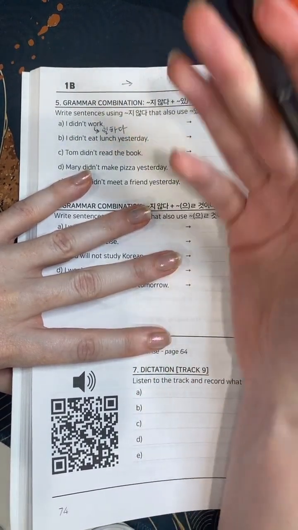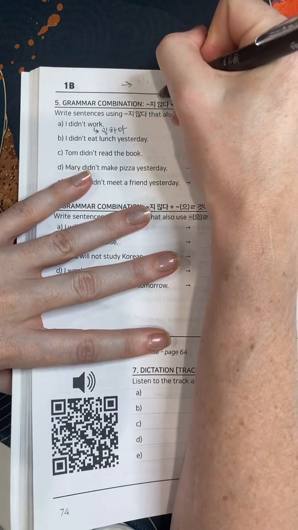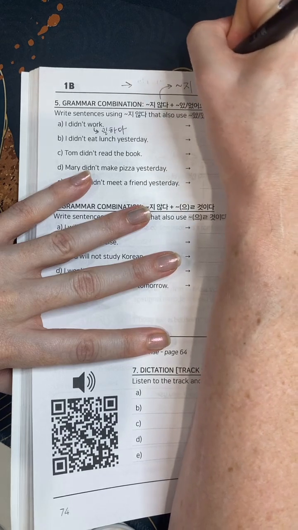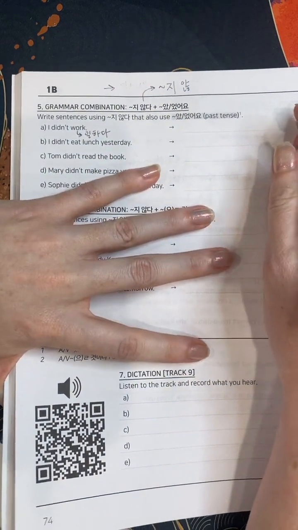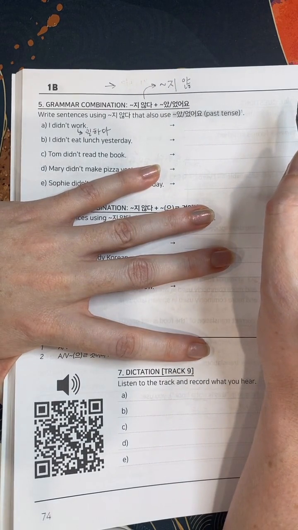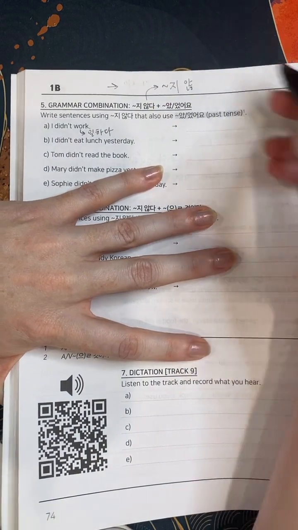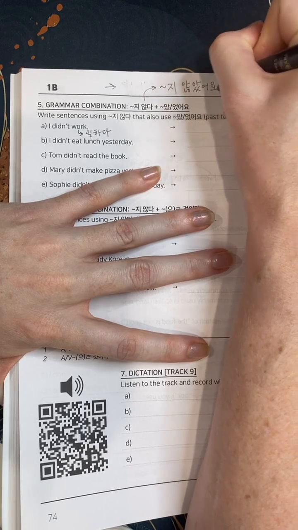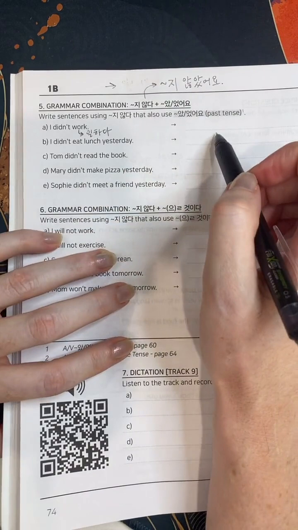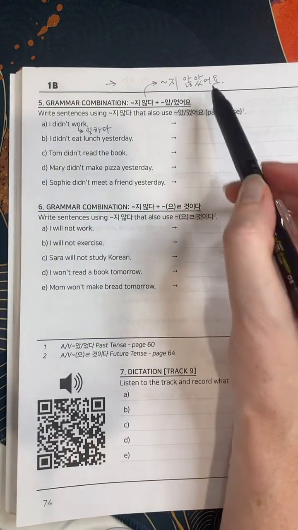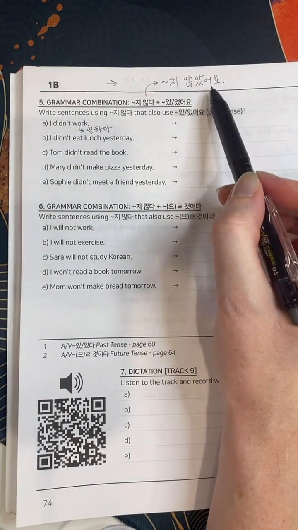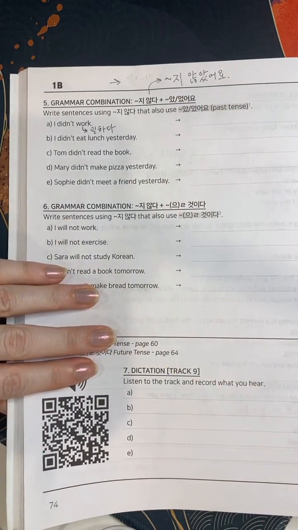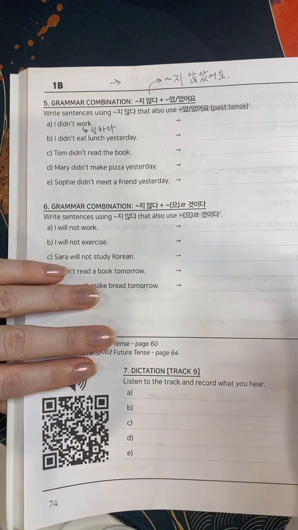So what we need to know is how 지 않다 goes into the past tense. Does anyone know? Have a think about it. How do you put it into the past tense? 지 않았어요, yes, good job. Perfect. 않았어요. 지 않았어요. And again, if you need to practice these tense conjugations, they are earlier in the book, but it becomes 지 않았어요. That means it was not something.